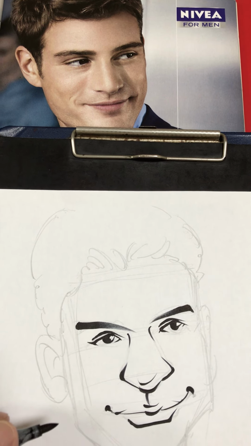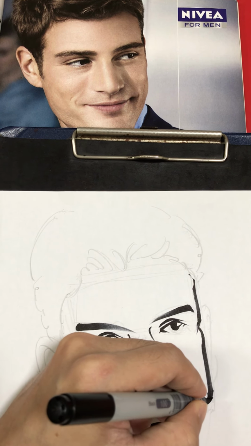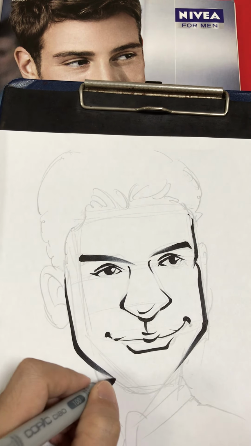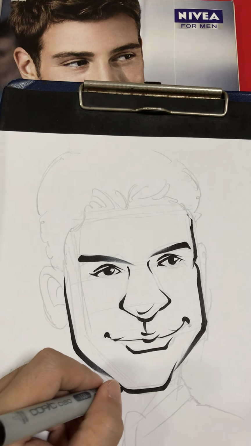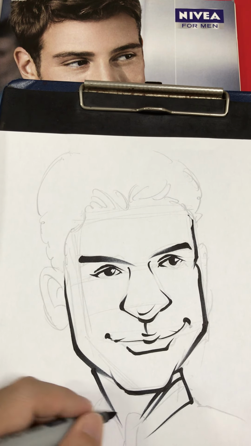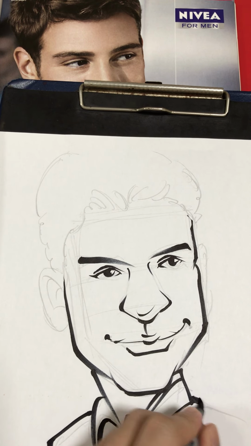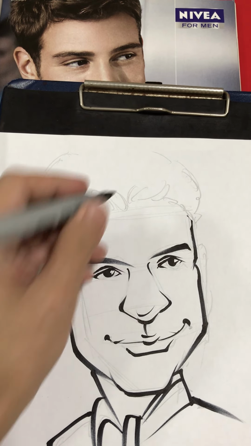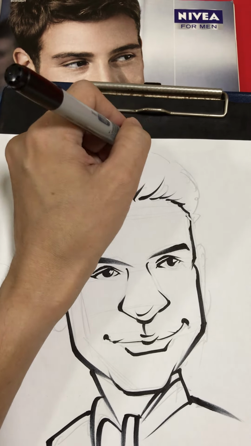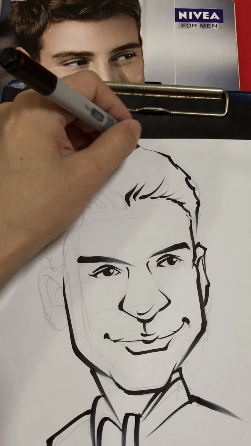Okay, finished, then we draw the face. Okay, now we draw the hair. For the hair, we just try to draw the outline, make it simple. And now we draw the ear.